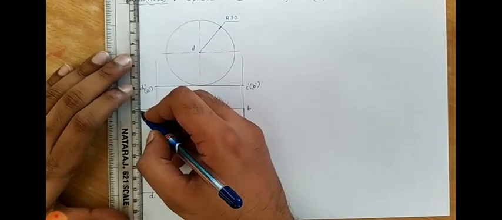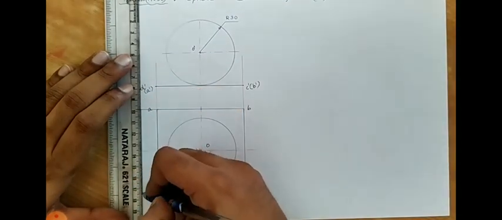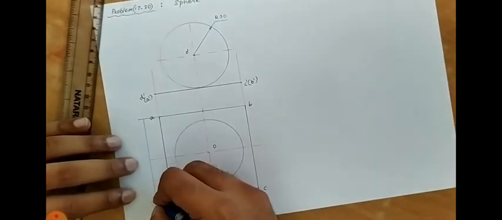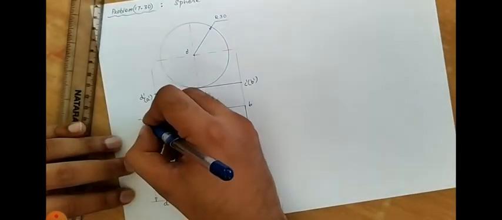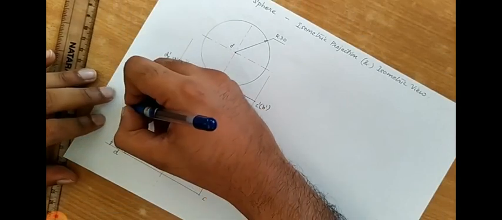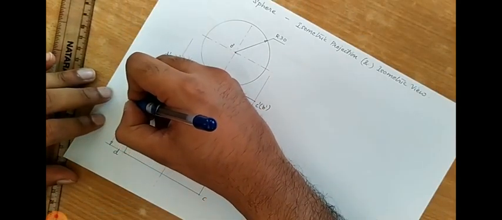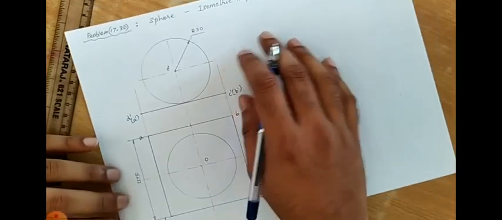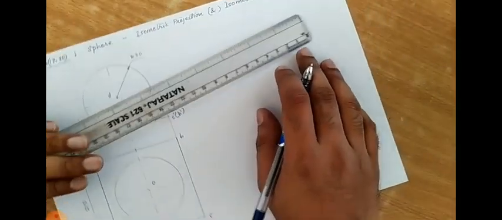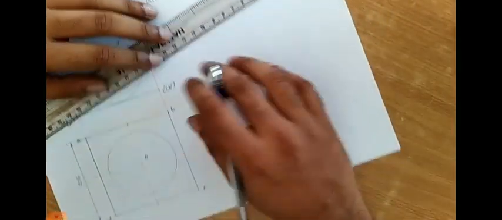Dimension of the square is also being shown. 75 mm.